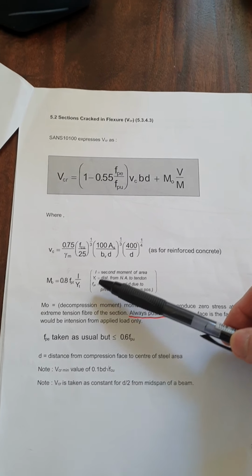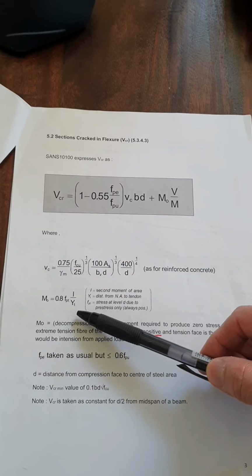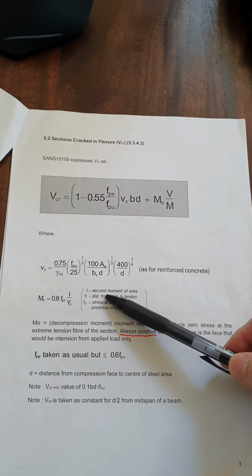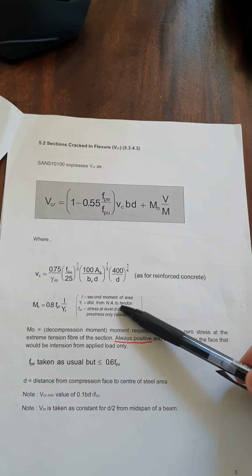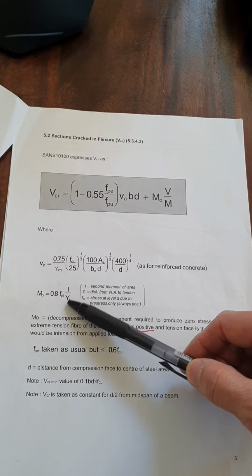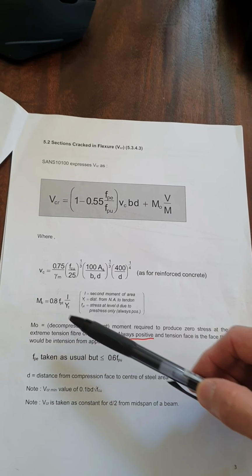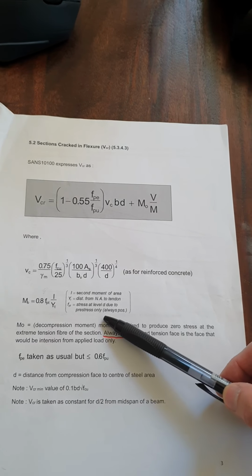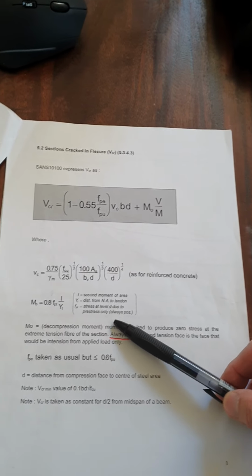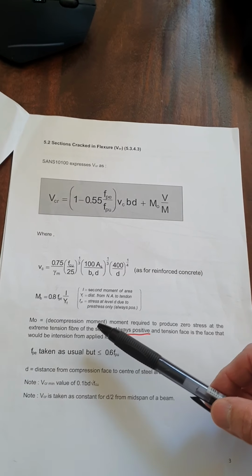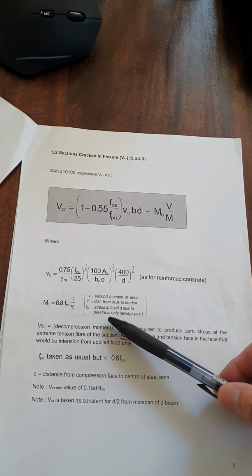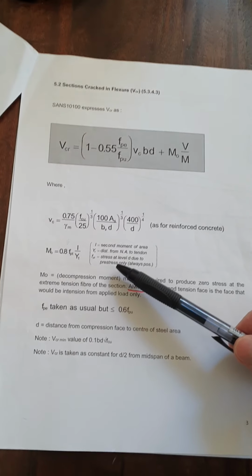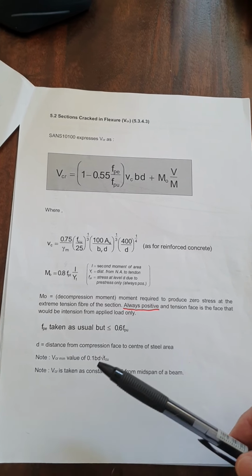Just something to look at here, this calculation for MO. I, the second moment of area. YT is the distance from neutral axis to the tendon, so basically that is your eccentricity. Okay, FPT is the stress at level D due to pre-stress only, always positive. So FPT, we have to calculate that as well. Quite straightforward to do so, and it's just our simple equations to do that.